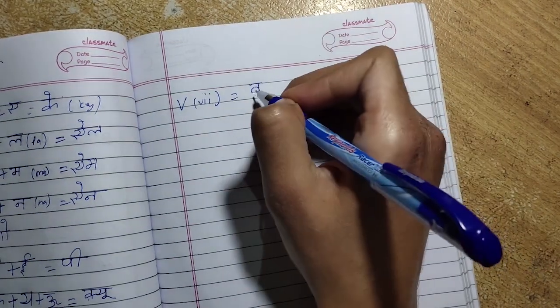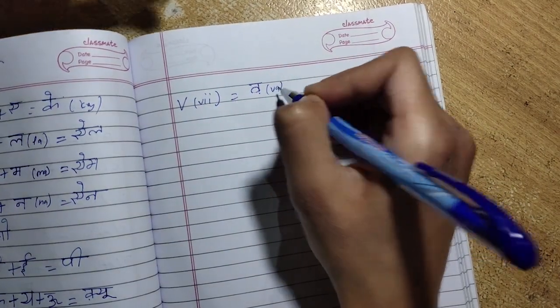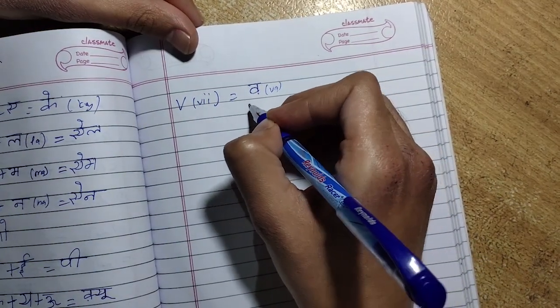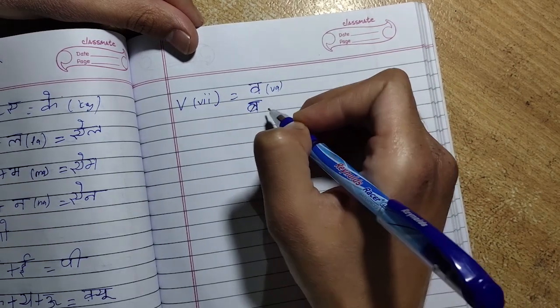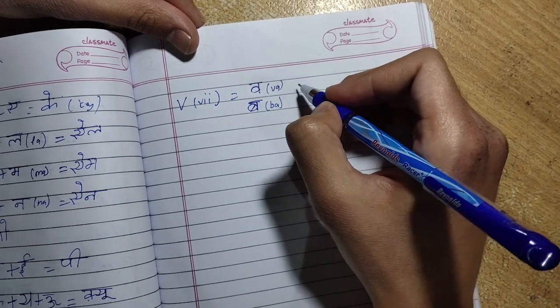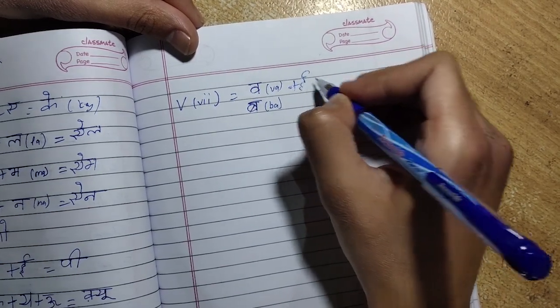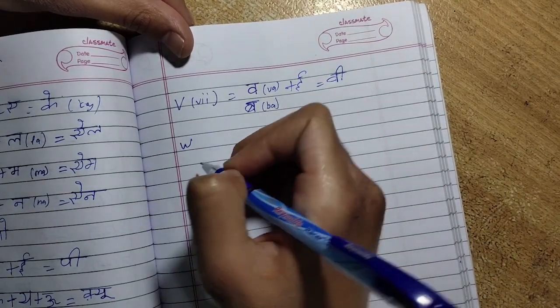But the difference is we're not going to put a line into it, and this becomes Va. The Ba, if you remember, is very similar to this, but we put a cut to it and it becomes Ba. There's no cut in the Va. Plus E equals V.